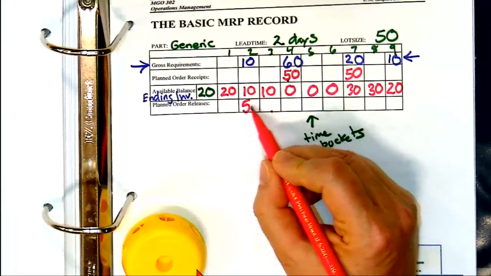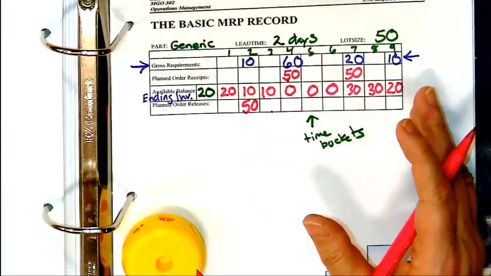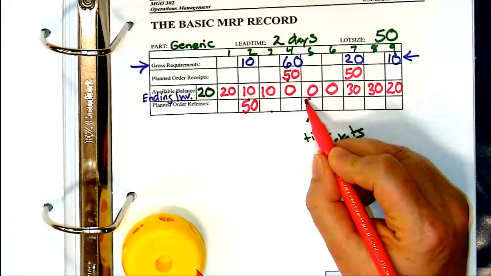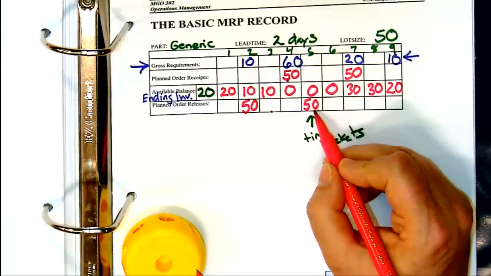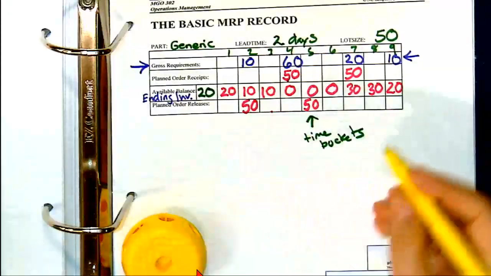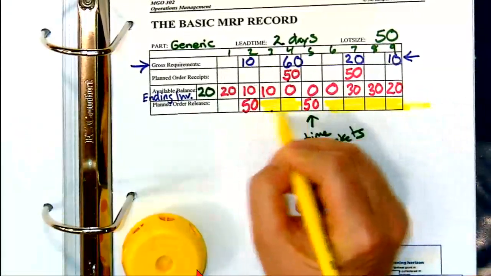This is called time phasing. Note to self, must order 50 on the second day. And then here, down to the bottom line, 1, 2. And then order another 50 on the fifth day. Why? So it arrives on the seventh day right when I need it. That process is known as time phasing.